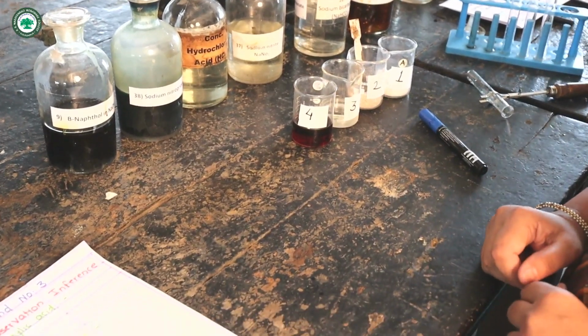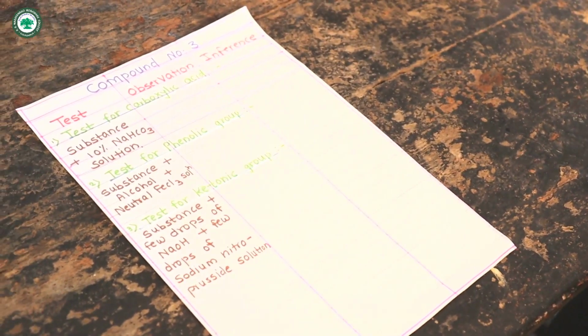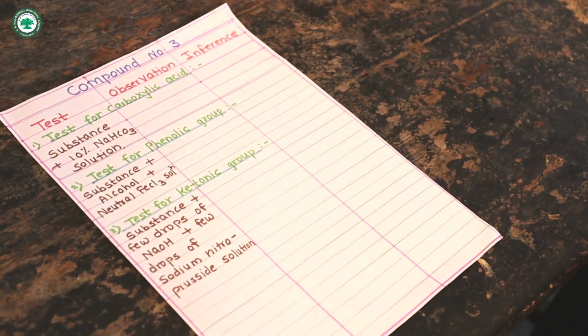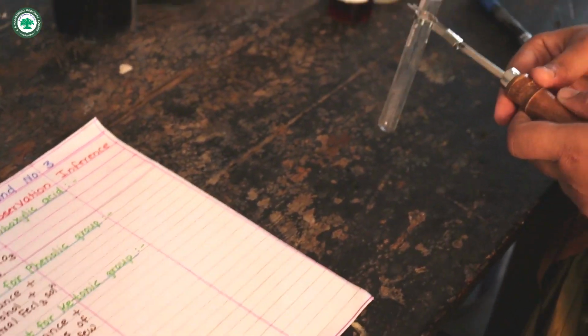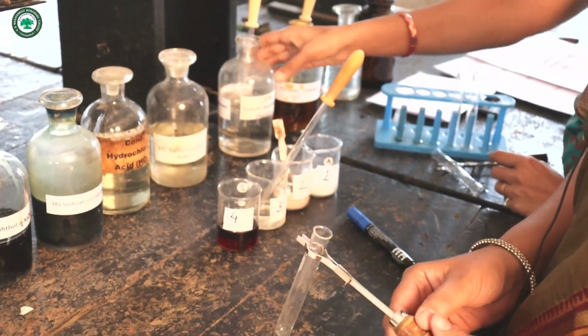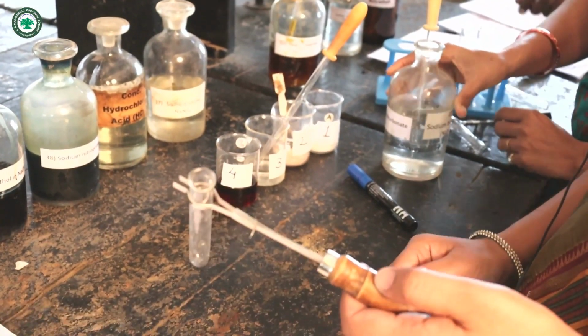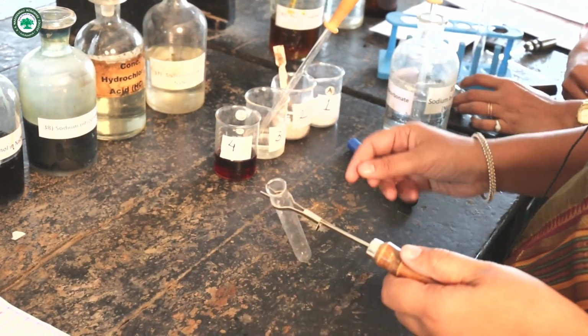For compound third, we have to perform all tests: carboxylic acid, phenolic, ketonic. First test is substance plus sodium bicarbonate for carboxylic acid. Again, take a clean and dry test tube with test tube holder.